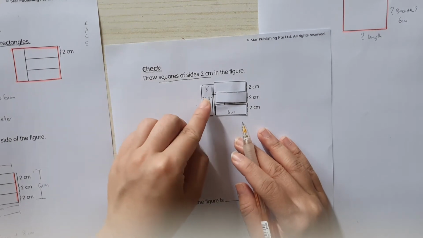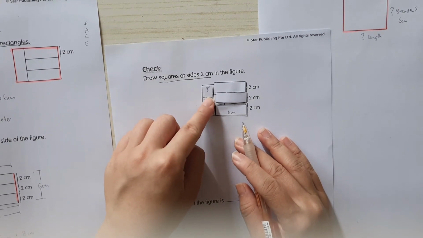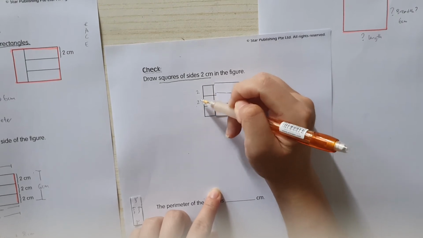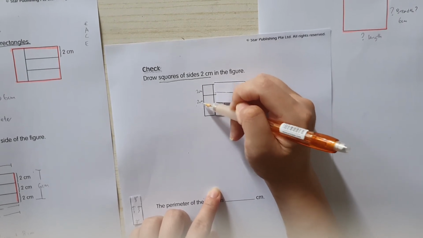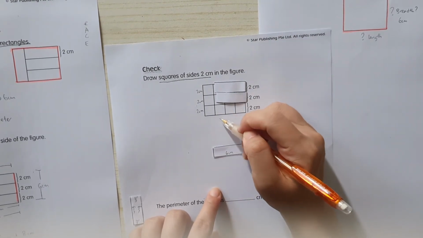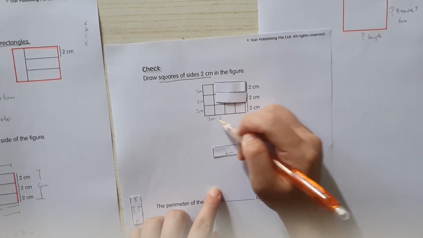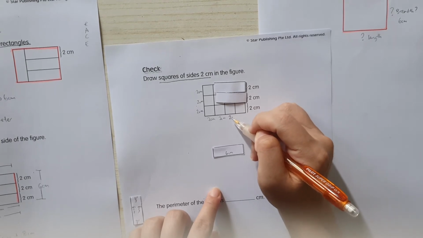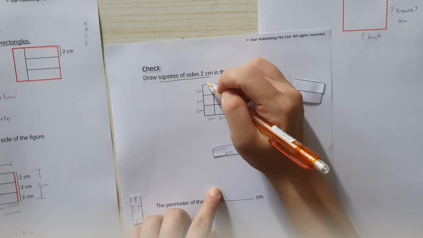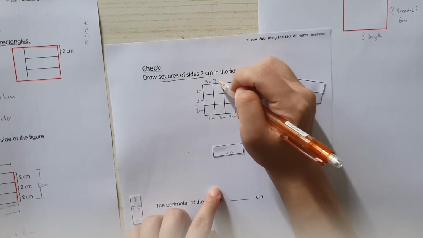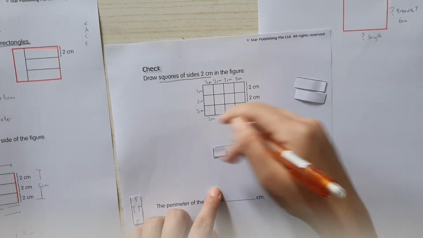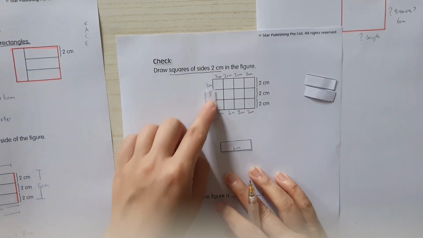So first I chop this into smaller squares, and I can chop the other one into smaller squares. Don't forget this side. And there you go. You are able to see or find out all sides of the figure.